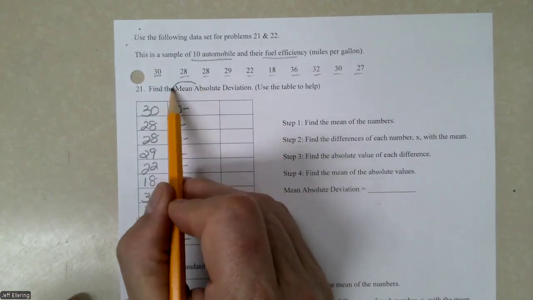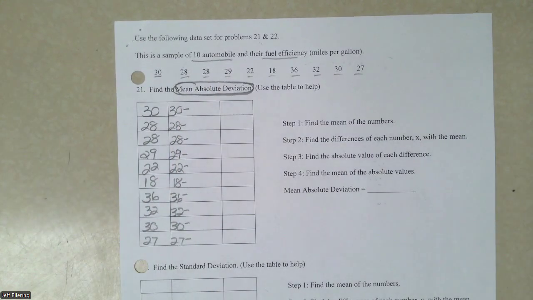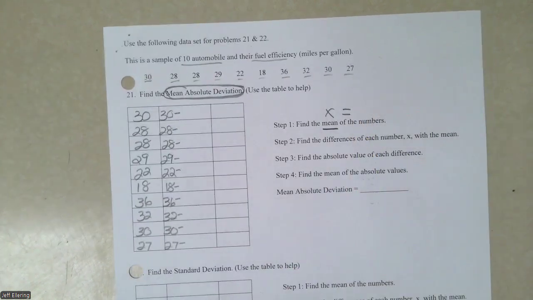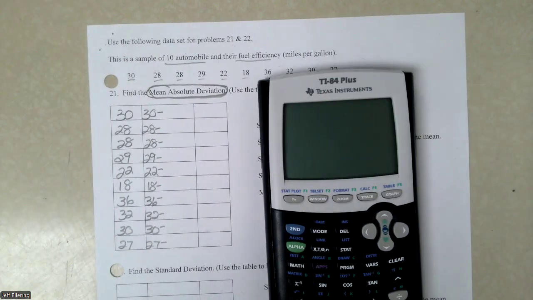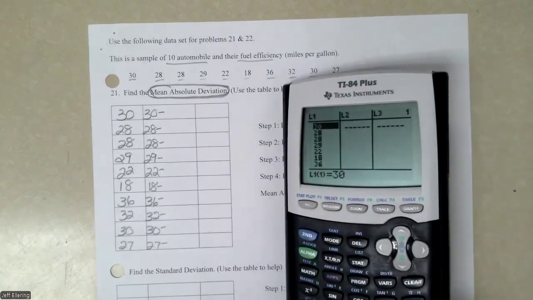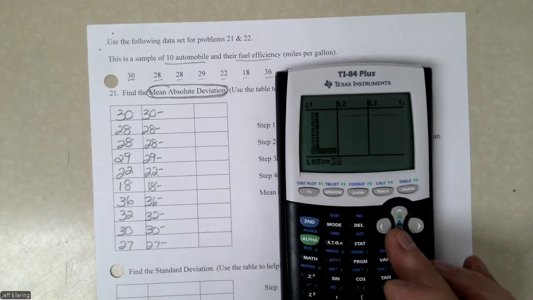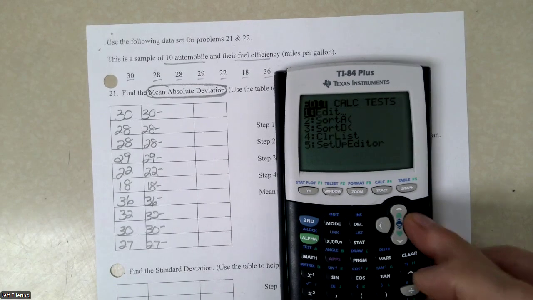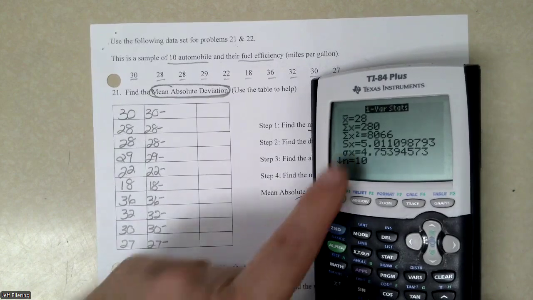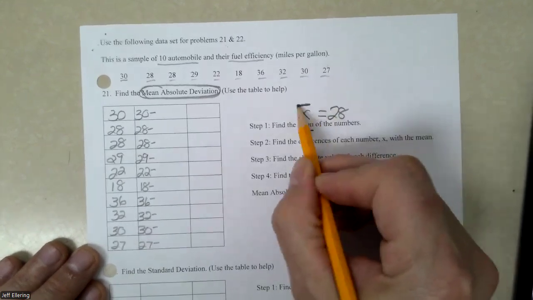Okay, the first thing we want to do is find the mean absolute deviation. Well, step 1, we want to find the mean. So we need to put those numbers in our calculator, which I have already done. I went stat, calculate, picked number 1, and hit enter until the numbers show up. I see that the mean is 28. So the mean is 28.